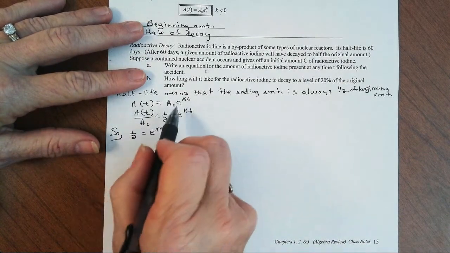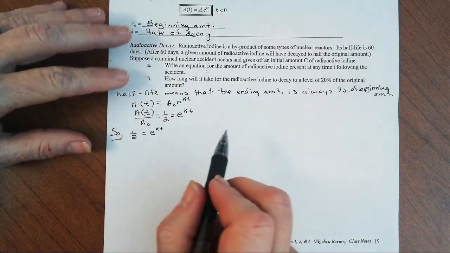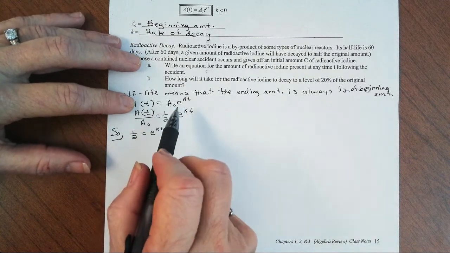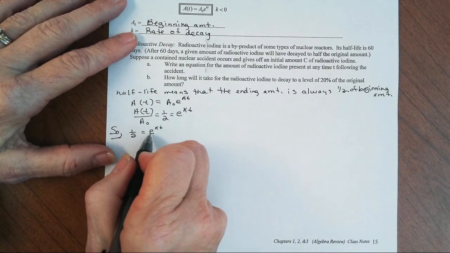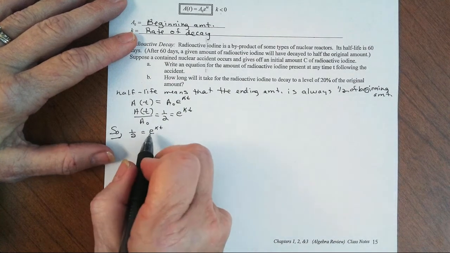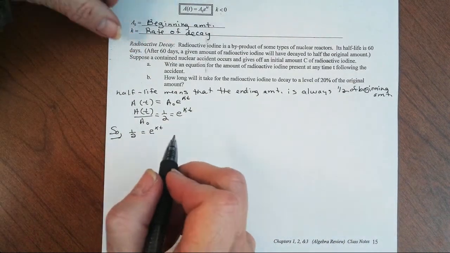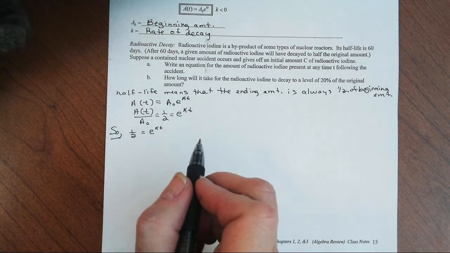When we divide both sides by the initial amount, we get 1/2 always, so that we don't have an initial amount anymore here. But it's basically the same formula we've been using up here.